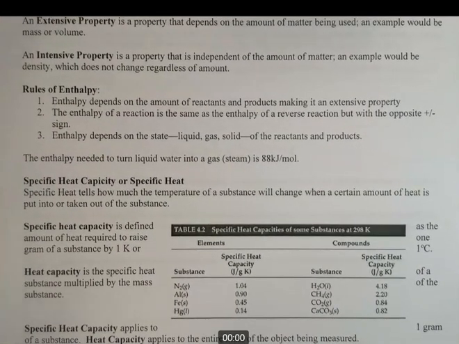Okay, so enthalpy depends on the amount of reactants and products, and that makes it an extensive property. So again, if you have twice as many moles in a chemical reaction, it's going to have twice the enthalpy. It's going to give off twice the amount of heat. So enthalpy is an extensive property. It depends on how much of the substance you have. The enthalpy of a reaction is the same as the enthalpy of the reverse reaction, but with the opposite sign. So that was the example I was giving you with ice and water.